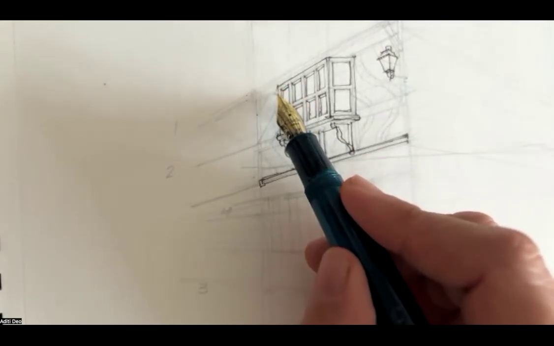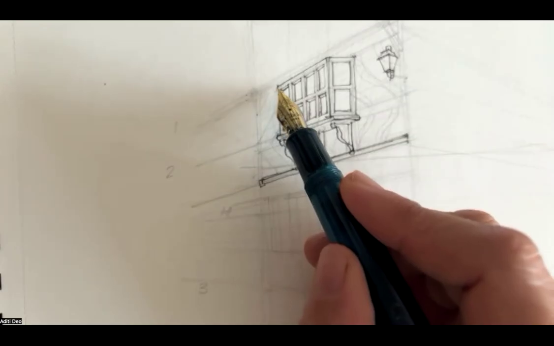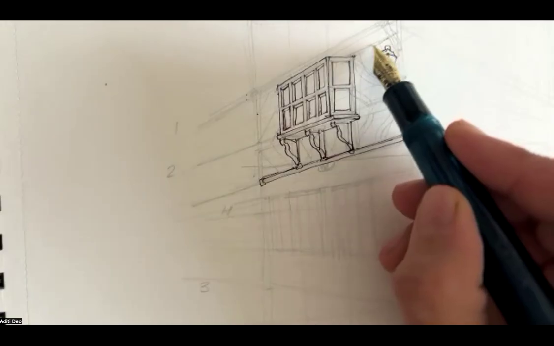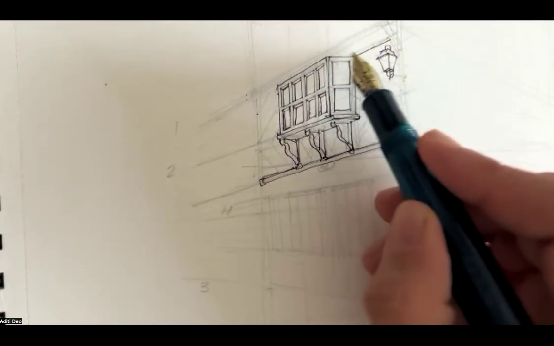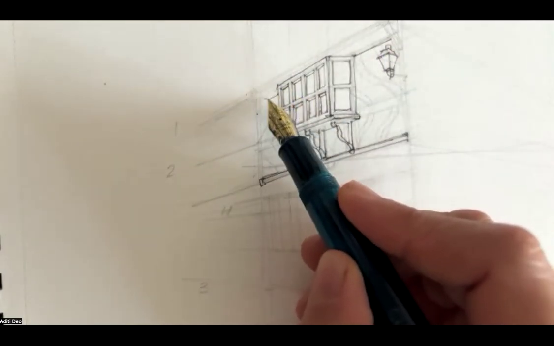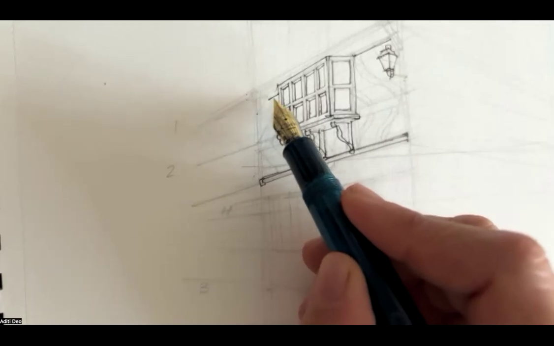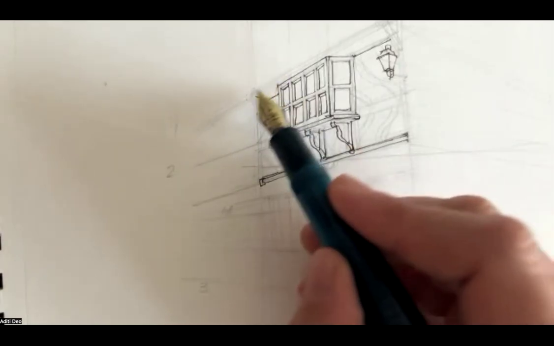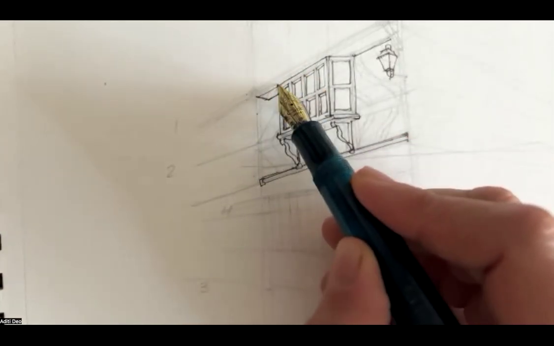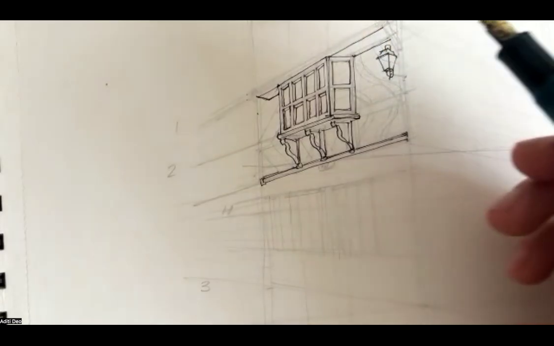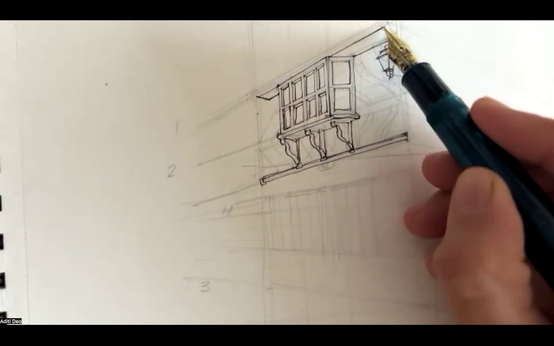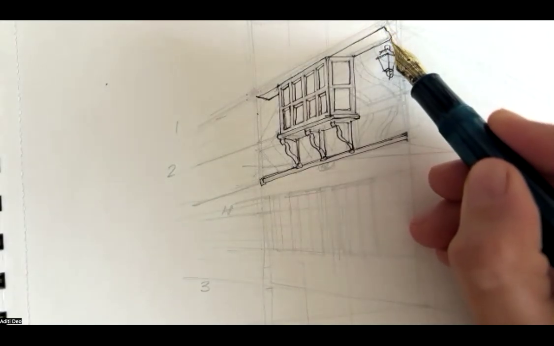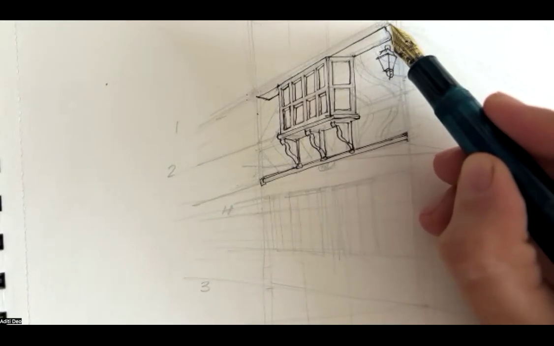Now, a little lower than the window on the left is where you will see the inside of the roof. And then from there, there's a line that goes at an angle outward to give us the edge of the inside of the roof to some extent. And then again, you have this angle coming downwards.